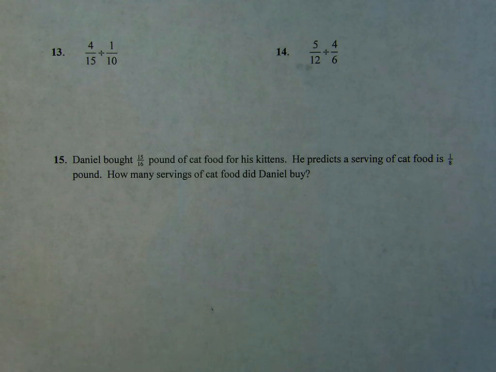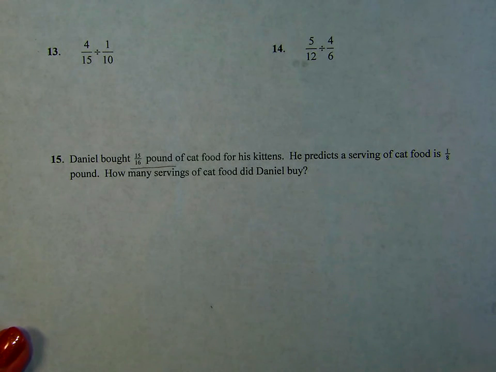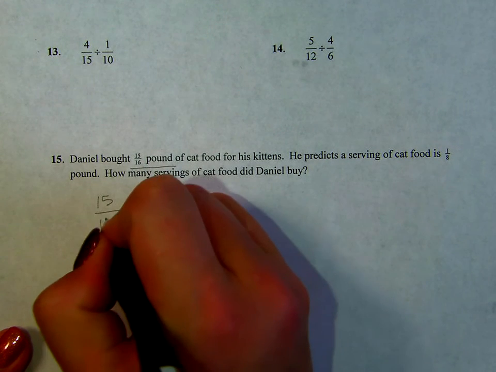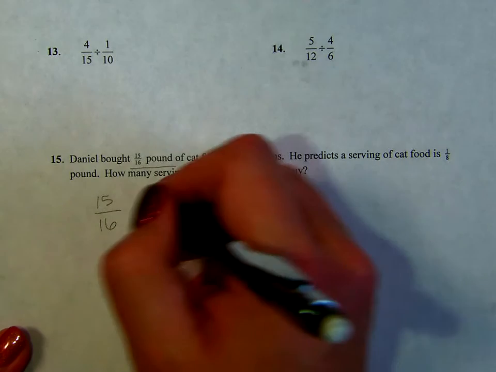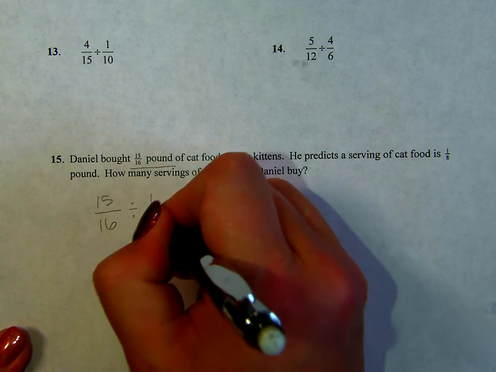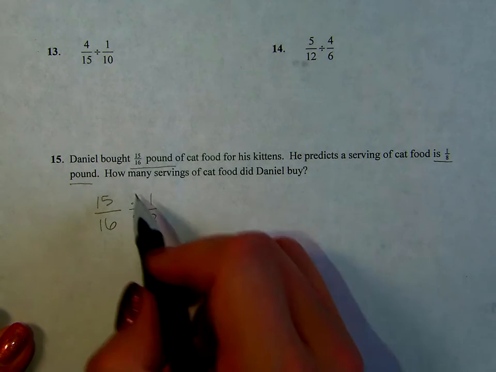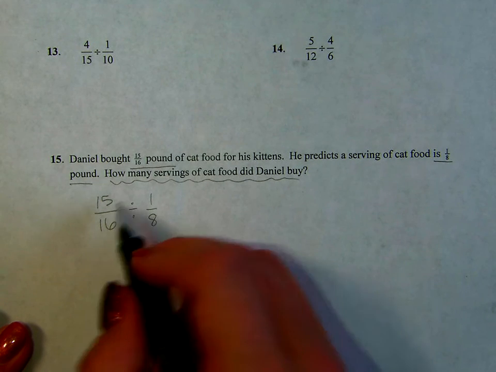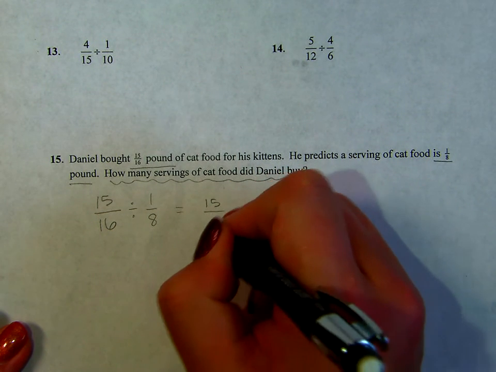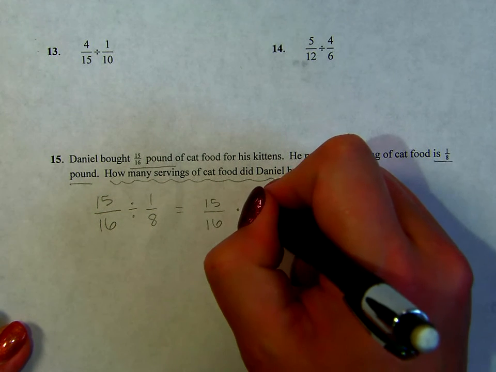Well, let's take a look. So Daniel bought 15/16 pounds of cat food. So I'm going to write that down. And he predicts that each serving is 1/8 of a pound. So I'm going to divide this by 1/8. And our task is to find how many servings Daniel bought. Let's get started. So now we're going to keep our first fraction the same. We're going to change our division sign to multiplication, and my 1/8 is going to become 8 over 1.